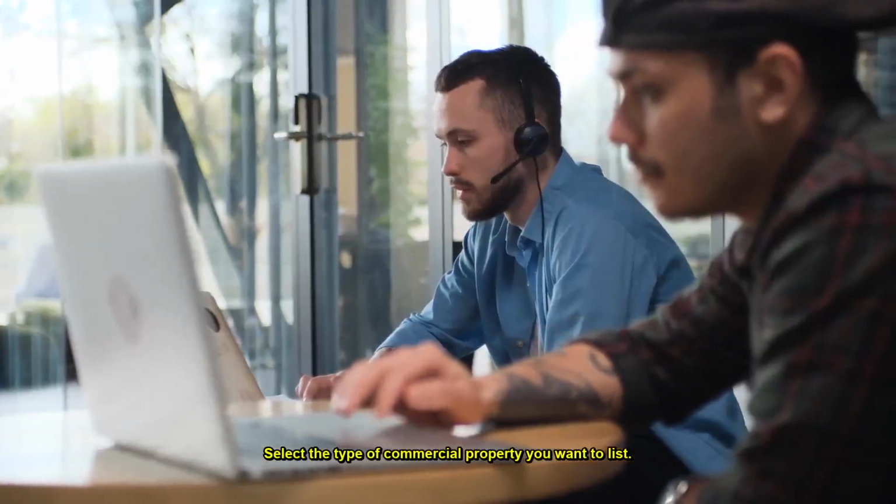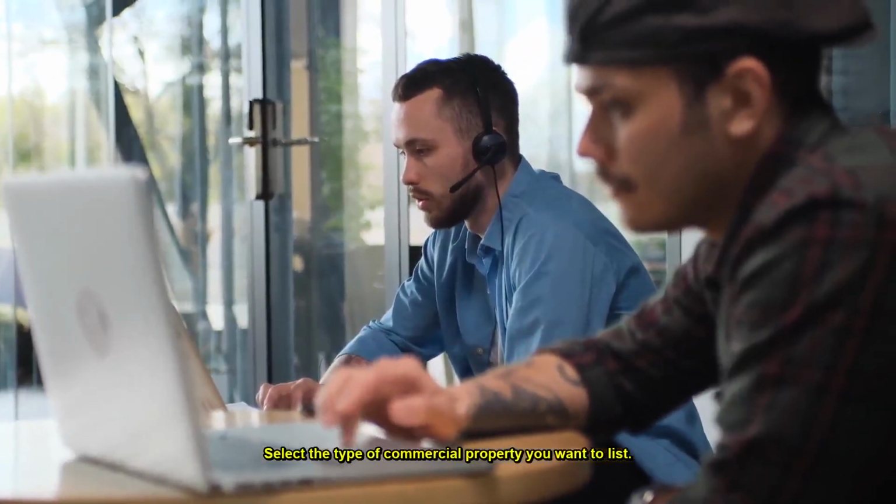Select the type of commercial property you want to list. Fill in the property details, including location, size, and price. Add high-quality images of the property to make your listing more attractive. Be sure to write a compelling description highlighting key features.